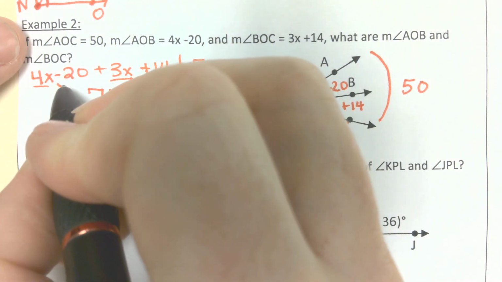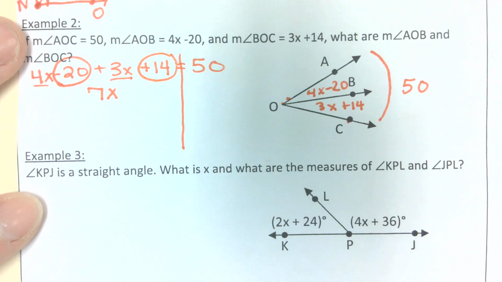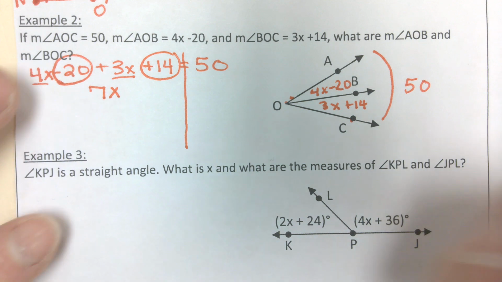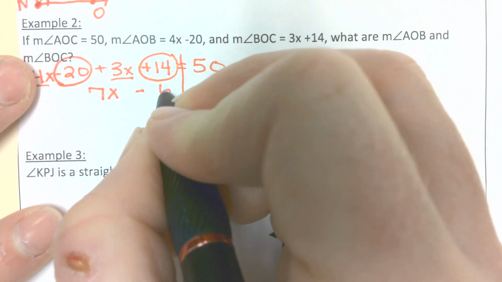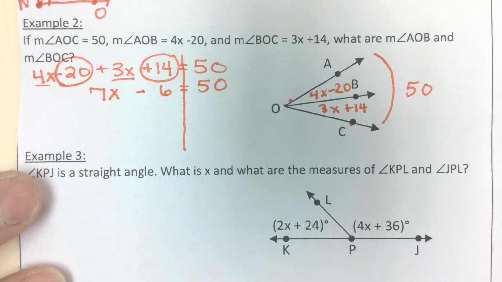And then I'm going to circle my constants, negative 20 and a positive 14. If you need to, you can put in the calculator, negative 20 plus 14. Did you get negative 6? Okay.